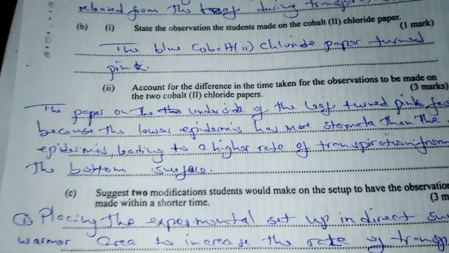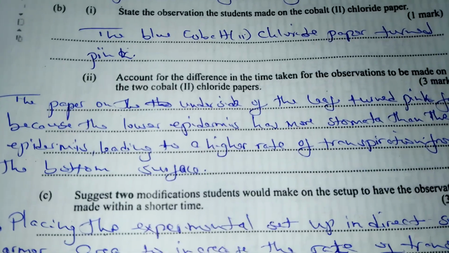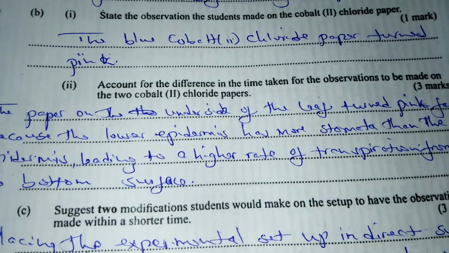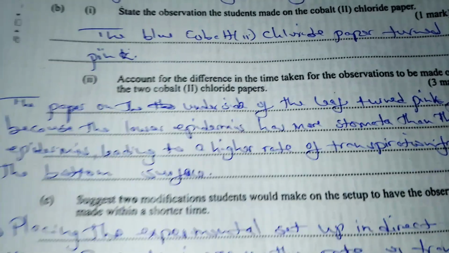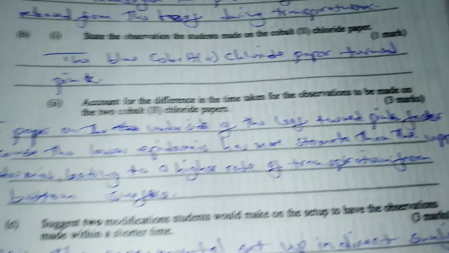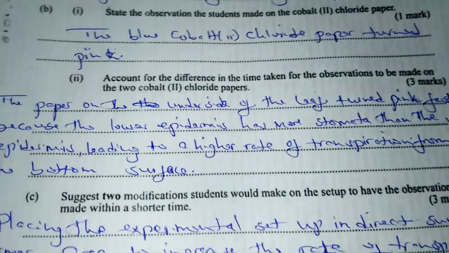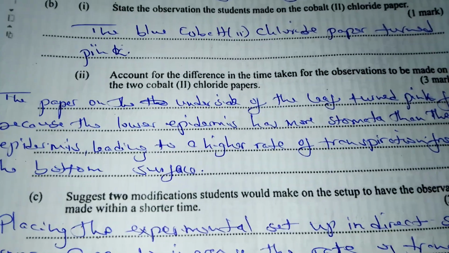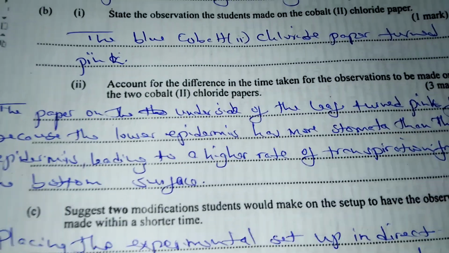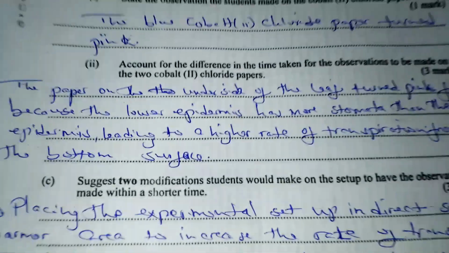Let me repeat it, because some of you may have not gotten me clearly. We have been told to account for the difference in the time taken for the observations to be made on the 2 chloride papers. The paper on the underside of the leaf turned pink faster because the lower epidermis has more stomata than the upper epidermis, leading to high rate of transpiration from the bottom surface.